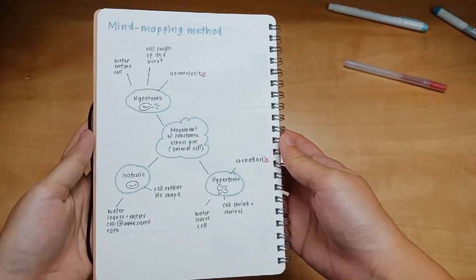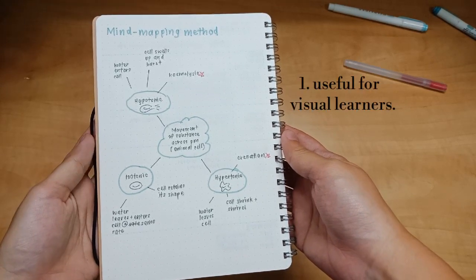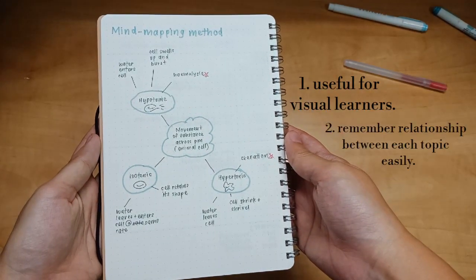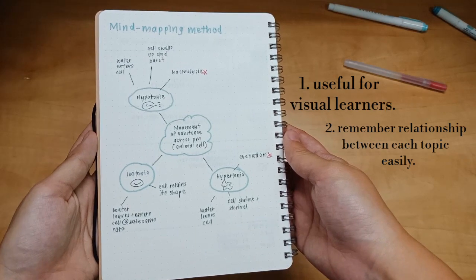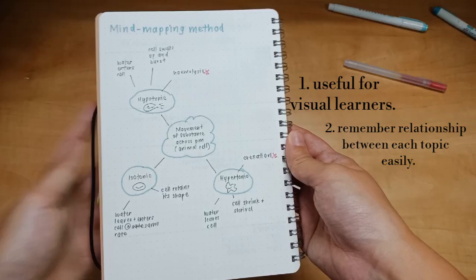The advantages of using the mind maps is that it is useful for visual learners and it helps you to remember the relationships between each topics easily. You can also make your mind maps colorful to improve memory.